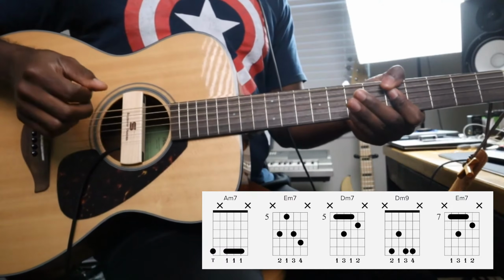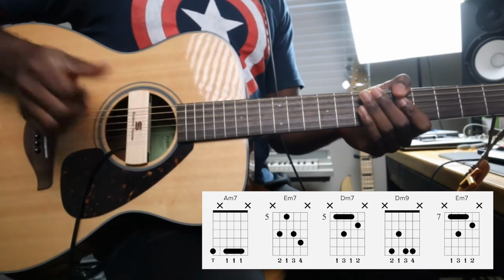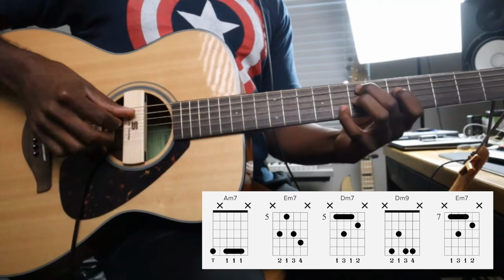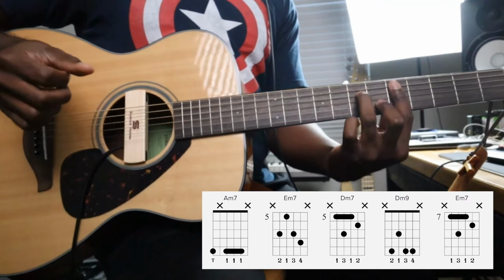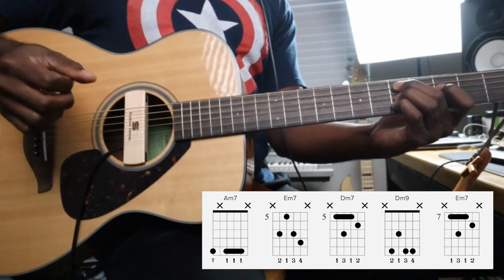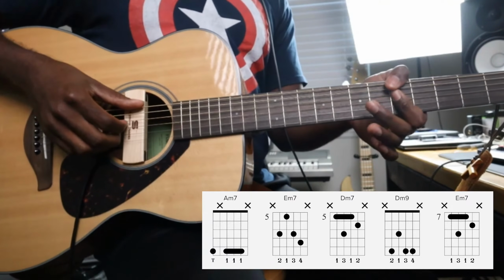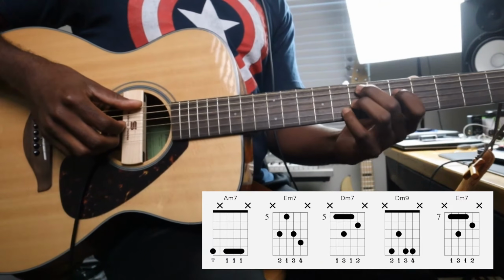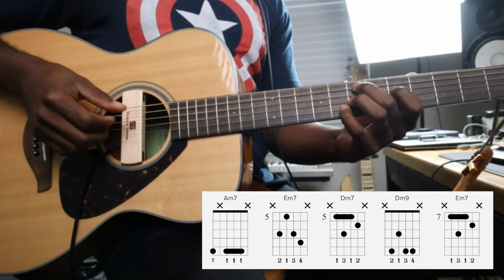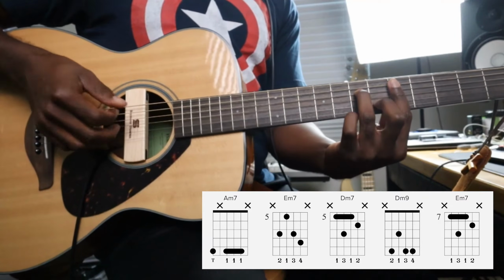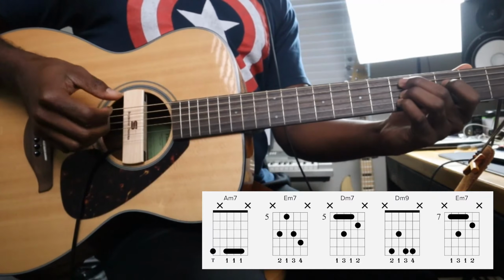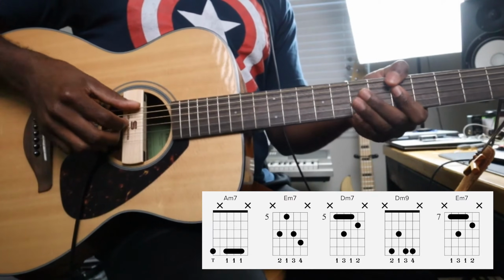the song. And we're gonna be playing slap mute, next chord, next chord, slap, next chord. So you could either do A minor 7 to this E minor 7 to this D minor 7 to this D minor 9. All right, so it'll be like this.